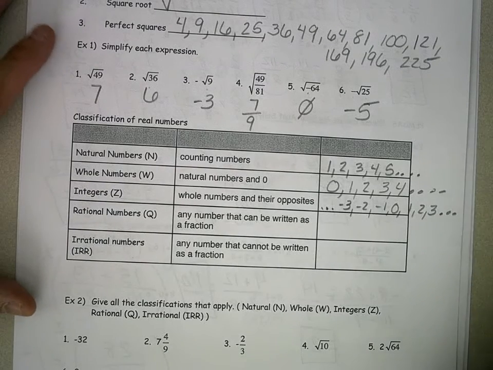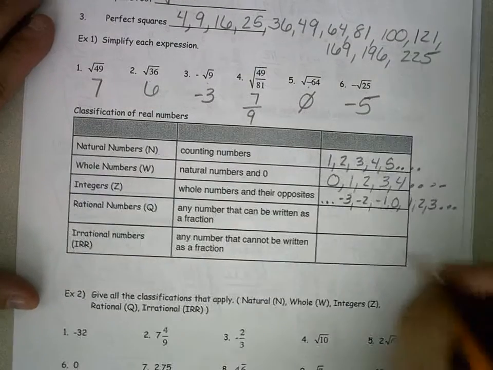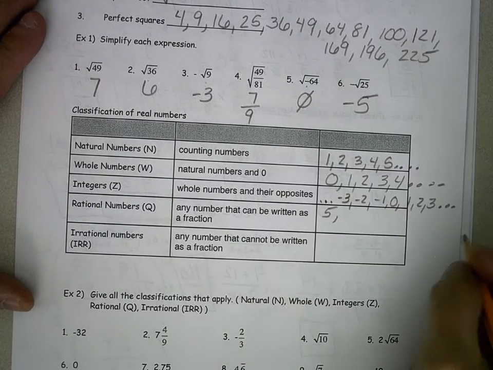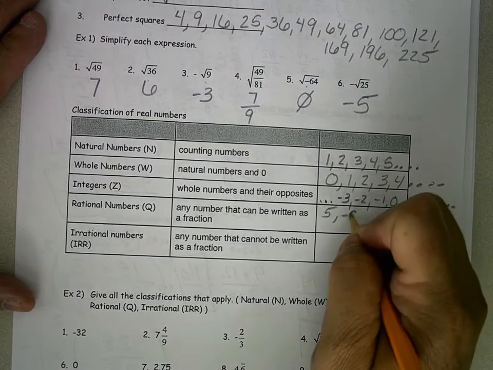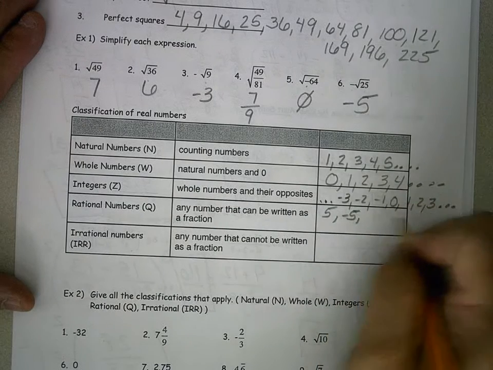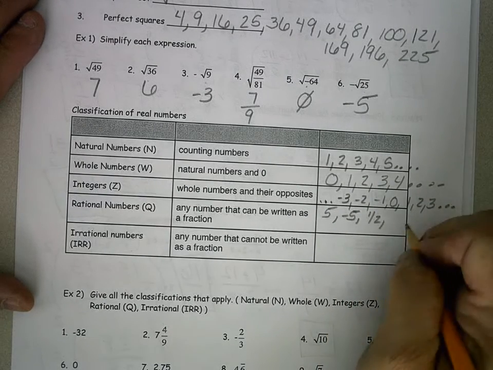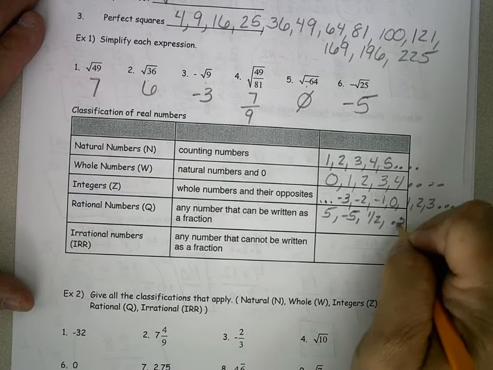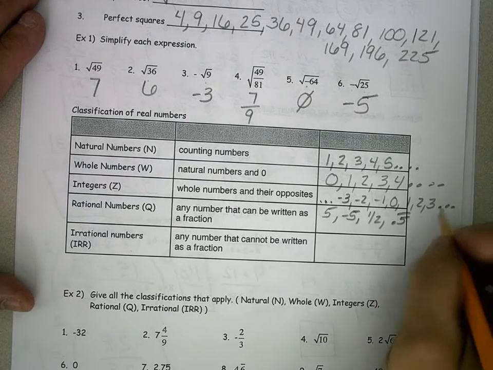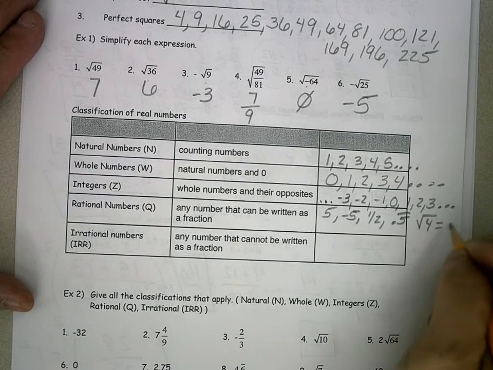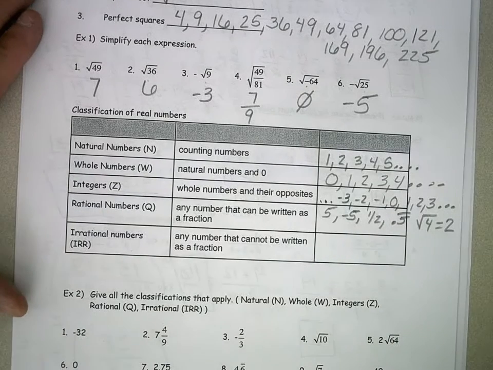Rational number is any number that can be written as a fraction. So it includes whole numbers like 5, negative numbers like negative 5, fractions, repeating decimals, like if you have square root of 4, which is a whole number, that would be rational.